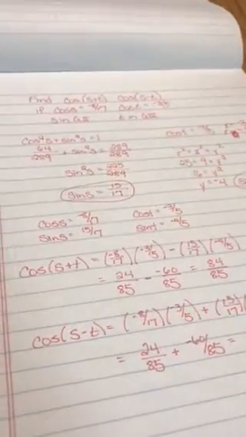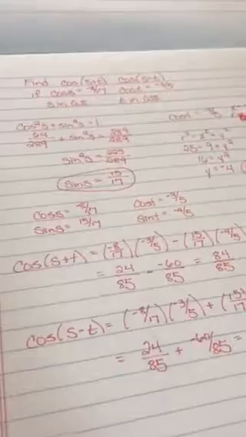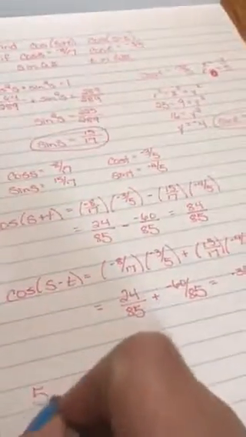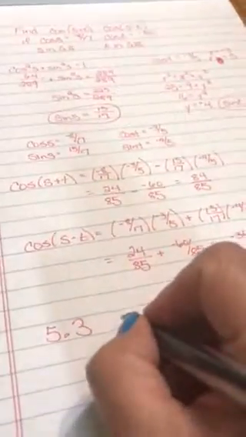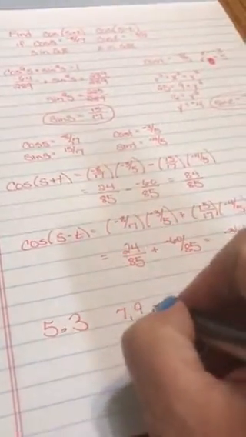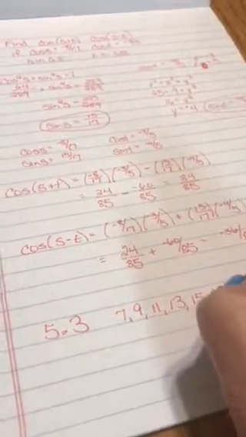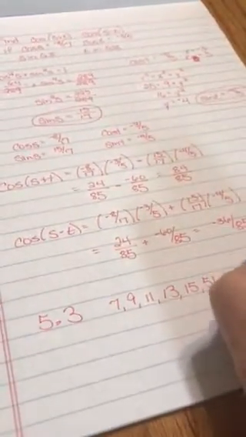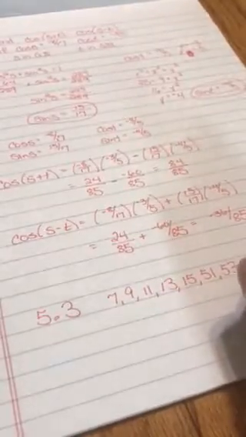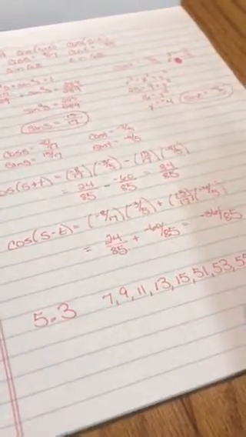So we're going to do lots more with addition and difference formulas for sine and tangent in the next section. But for this section, 5.3, the homework I'd like you to do is 7, 9, 11, 13, 15, 51, 53, 55, 67, and 69.